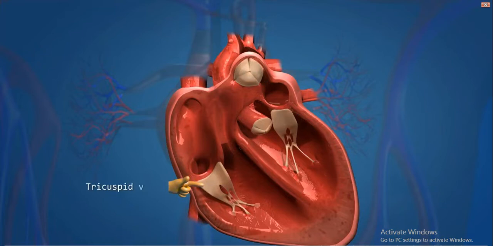This given here is the tricuspid valve. It is located between the right atrium and the right ventricle. The other valve is the mitral valve, also known as the bicuspid valve. It is located between the left atrium and the left ventricle of the heart.